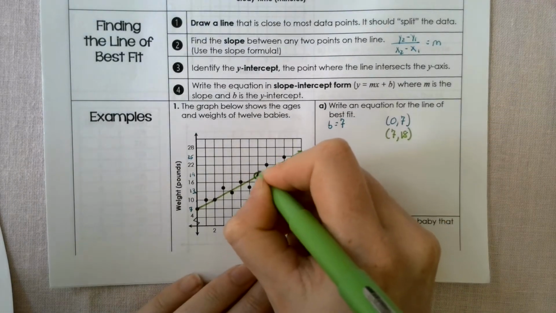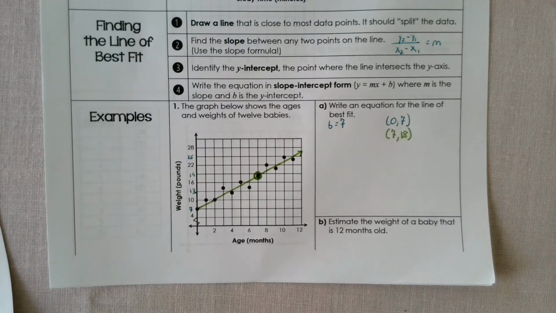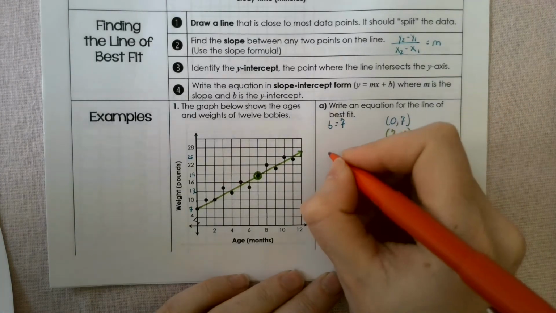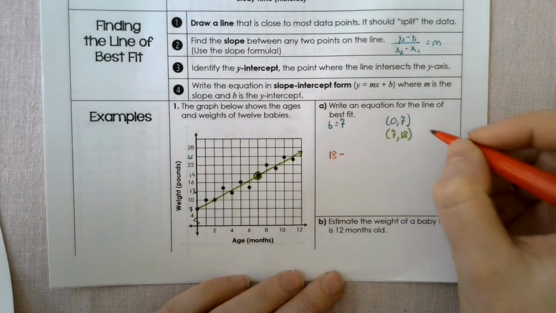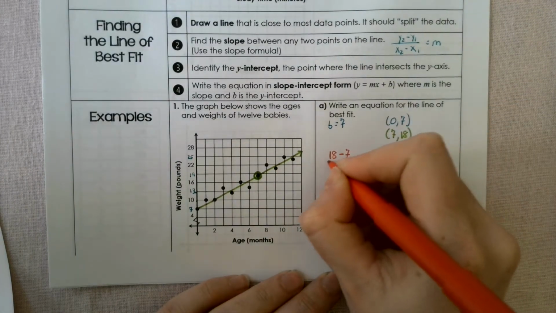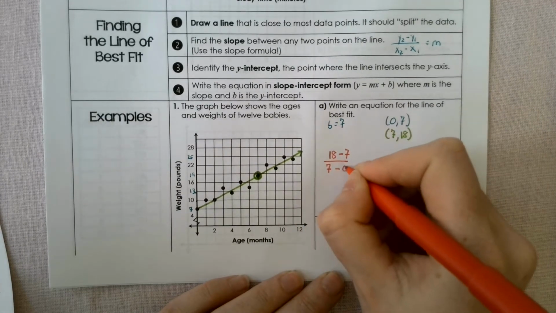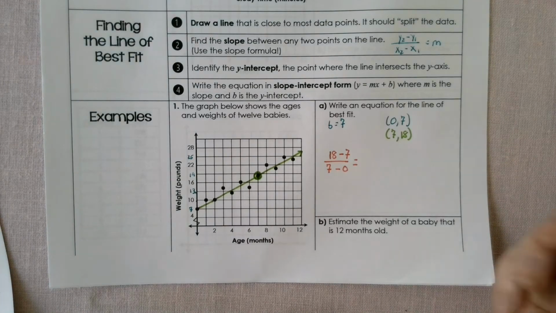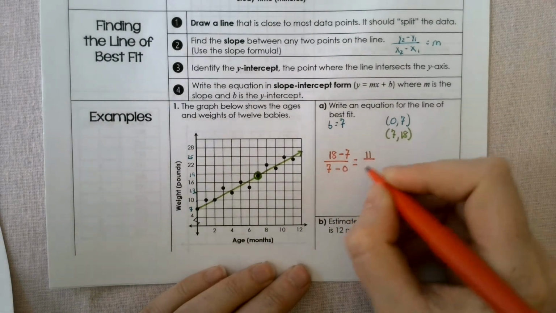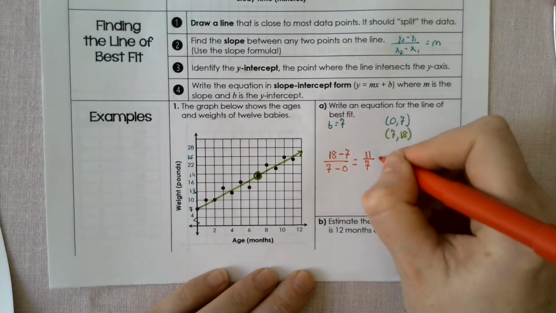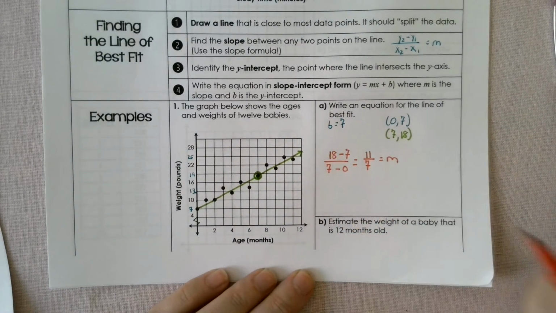I'm using this one right here. Okay. Alrighty. So now for our slope formula, y2, so that's going to be 18 minus y1, 7, divided by x2 minus x1. 18 minus 7 will give me 11. 7 minus 0 will give me 7. So this is our slope. And we already have our b.